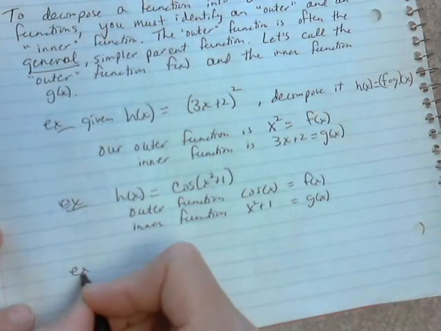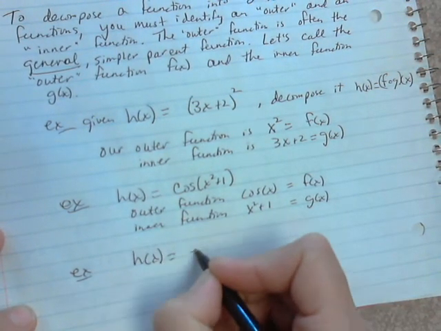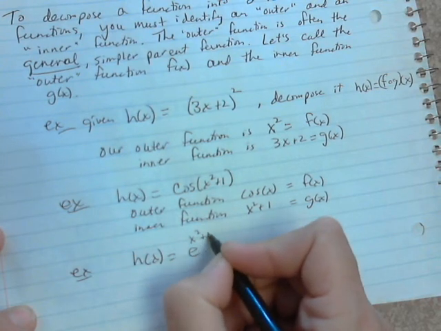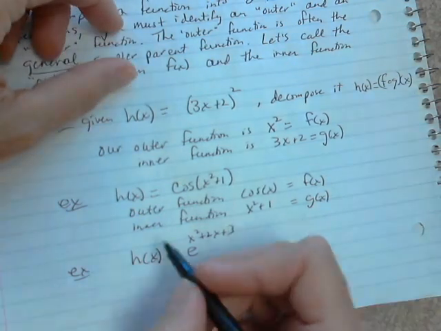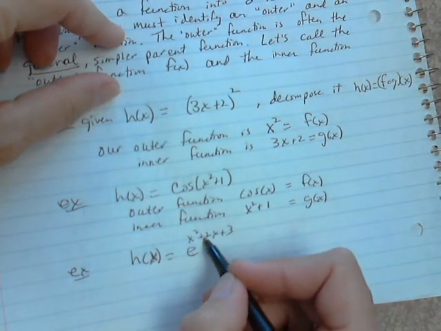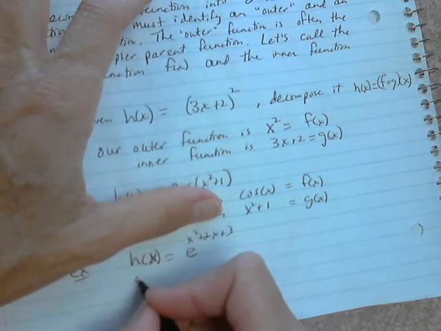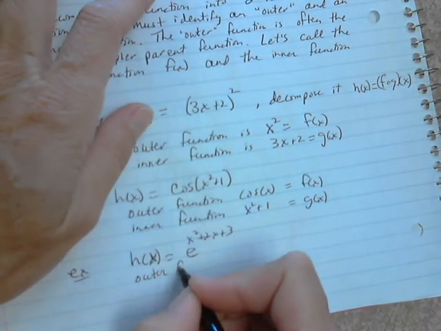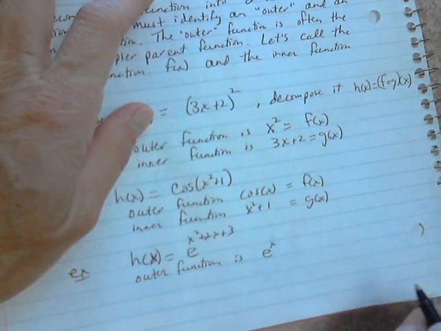And then the last example, like we did above, let's say h of x is e to the x squared plus 2x plus 3. What is our basic parent function? Well, our basic parent function is e to the x. E is being raised to some power. So our outer function, our parent function, is e to the x.